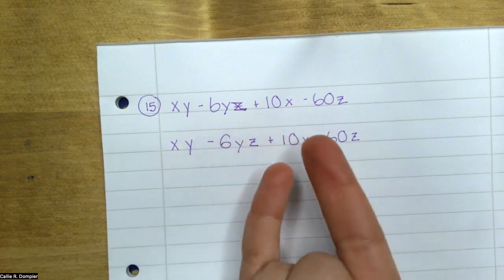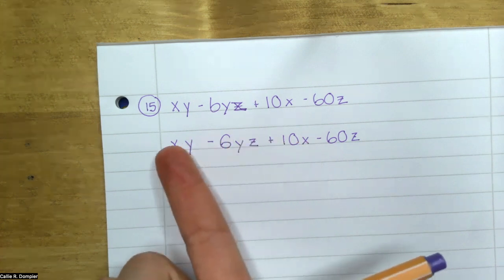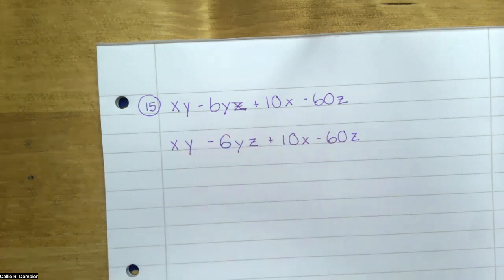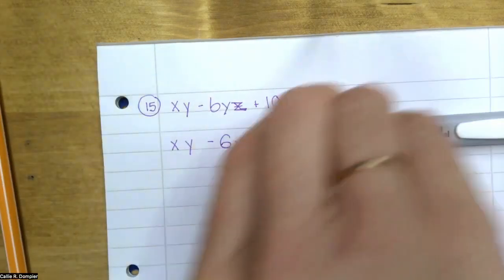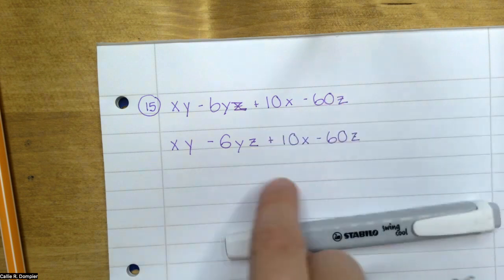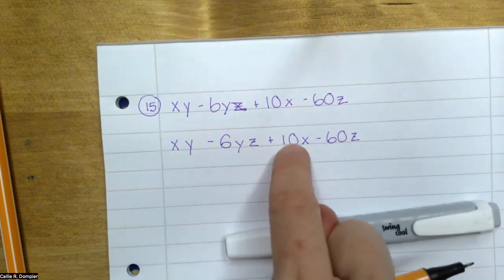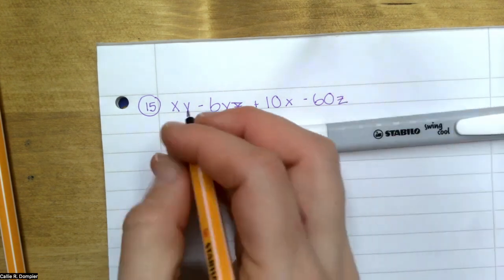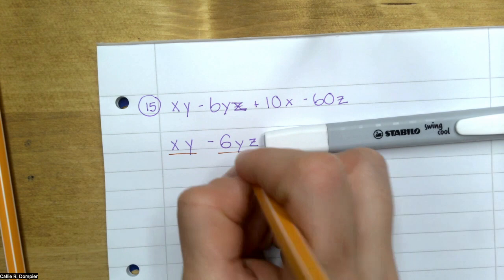If I flipped it, maybe I could factor out the x with the x and the negative 6 with the negative 60. So it really doesn't matter. When I say it doesn't matter, it's because you'll get the same answer at the end, no matter which way you pair those two middle terms, whether you pair negative 6yz with xy or 10x with the xy, you'll get the same answer.